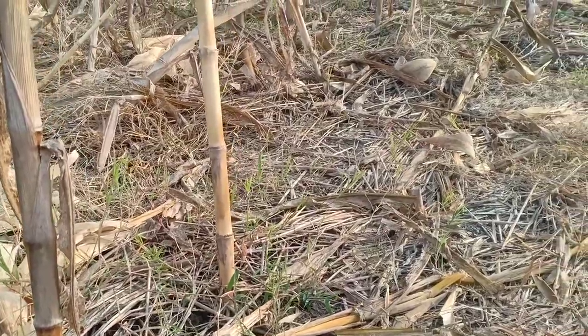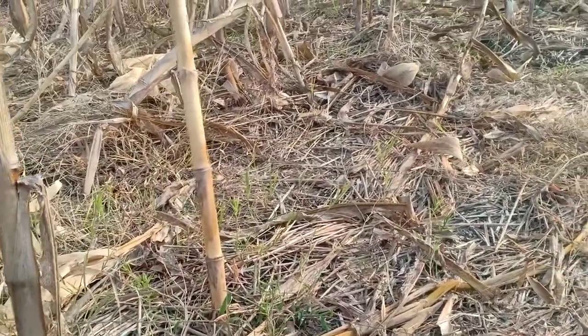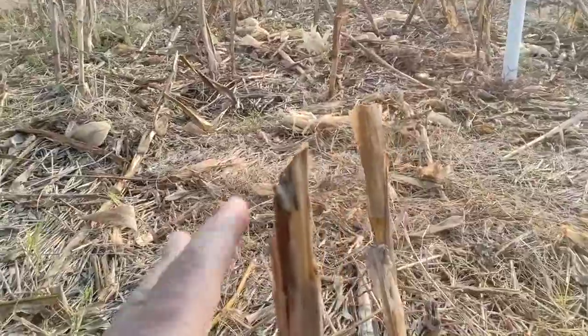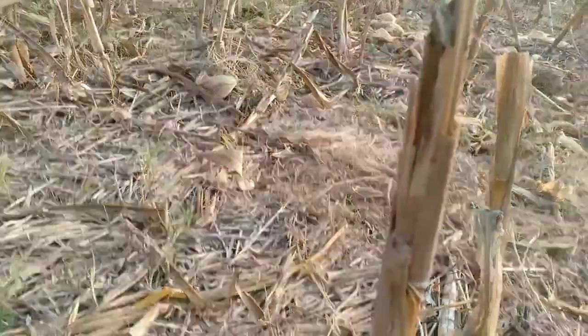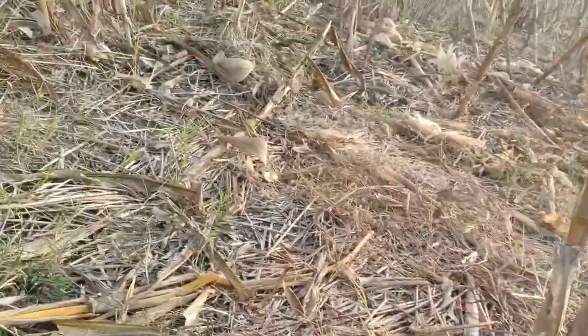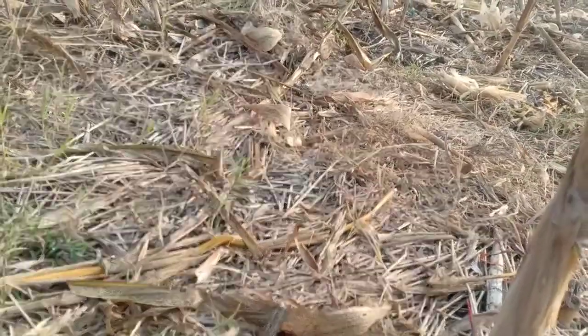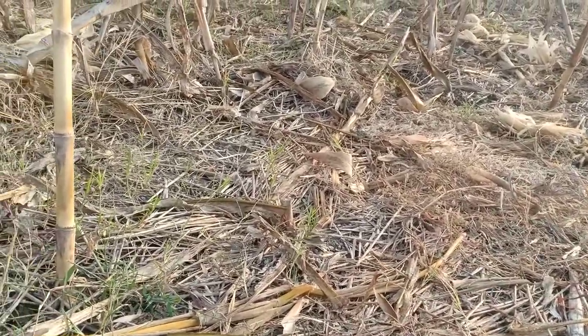And second is your permanent residues cover. You can see the residues cover. You can see this is the maize stalk, and this is the wheat straw from the previous season. It is still lying here.